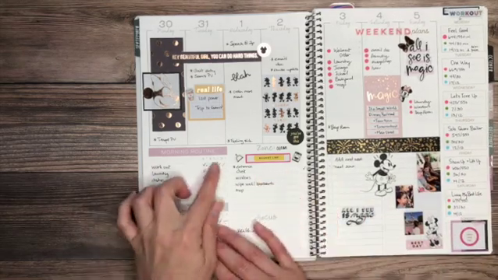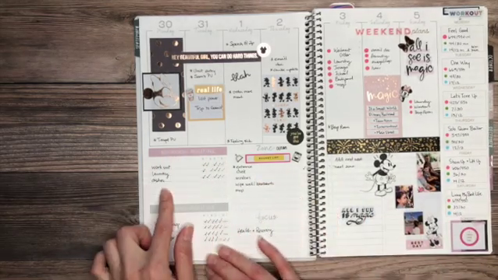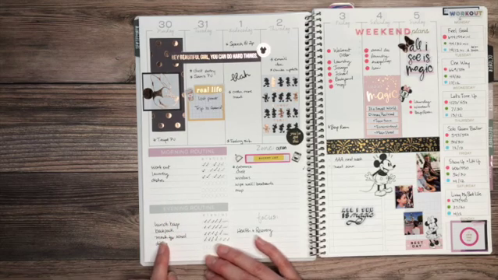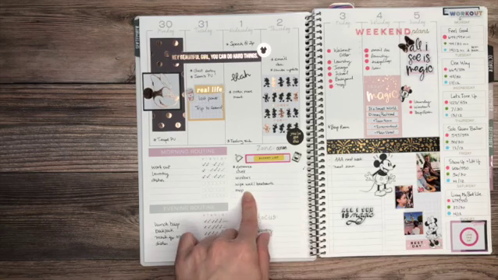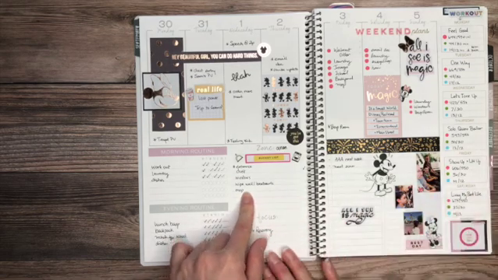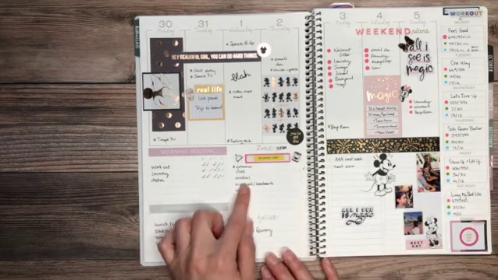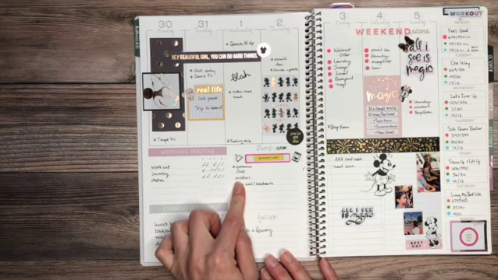Another thing that I decided to use was a little checklist here for morning and afternoons. I have my zone cleanings. I don't refer to zones, so it is what it is, but these are little things that I like to tackle around the house, more on a schedule.